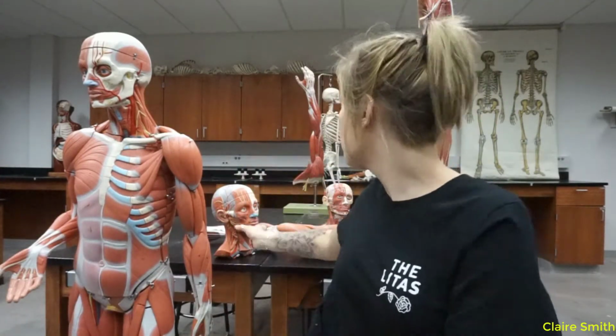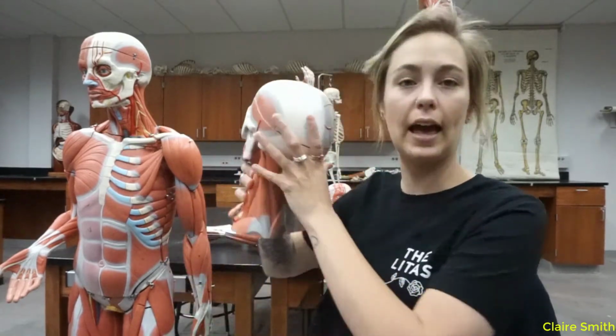My PowerPoint is also going to be posted. That has just all the muscles labeled with pictures of the models. So those pictures will probably be pretty similar to what you're going to see on the quiz. So I'm just going to go through and use that as a reference to make sure that I cover all the muscles. So we're going to start with the muscles of the head, face and head.